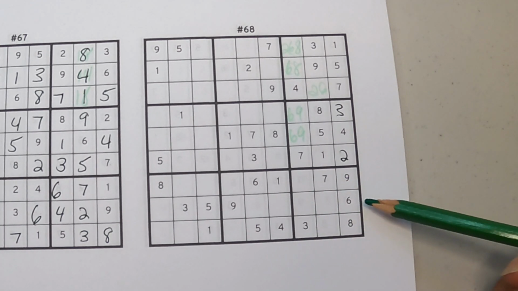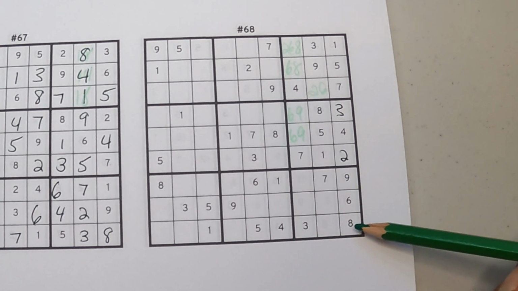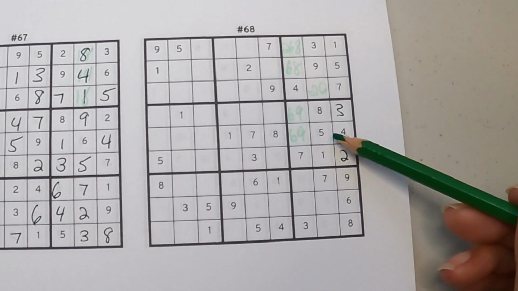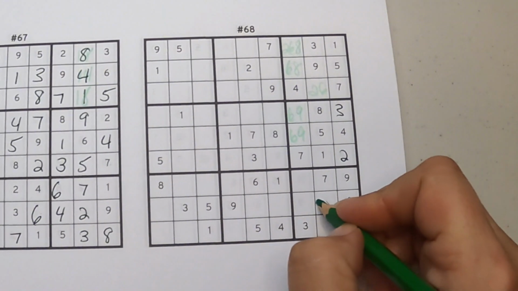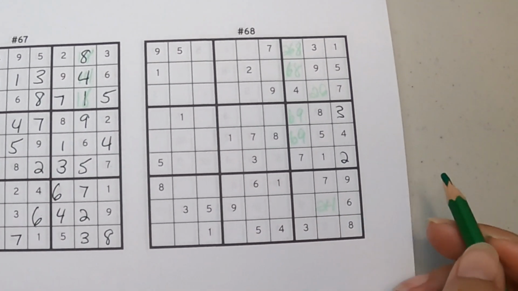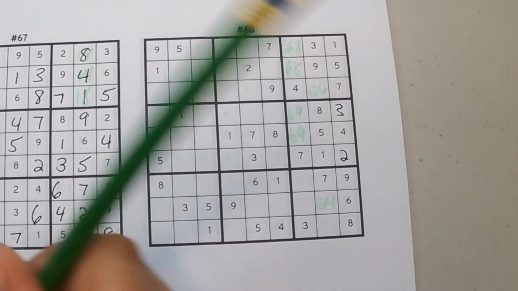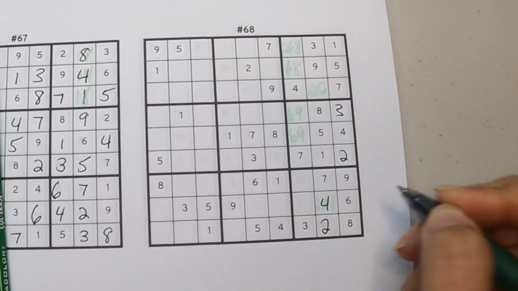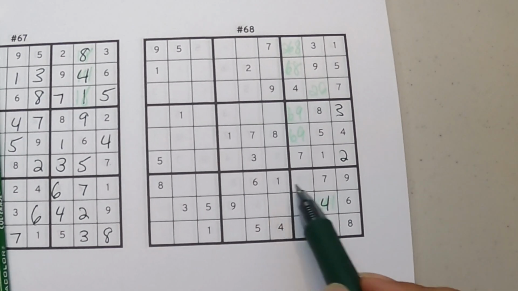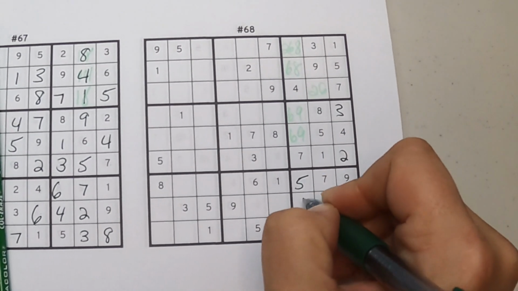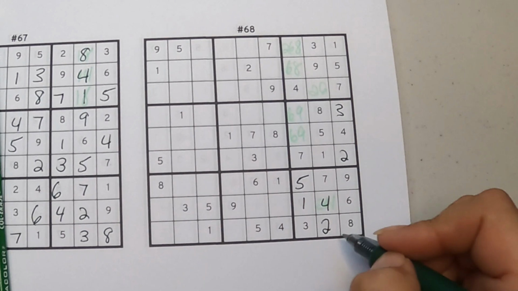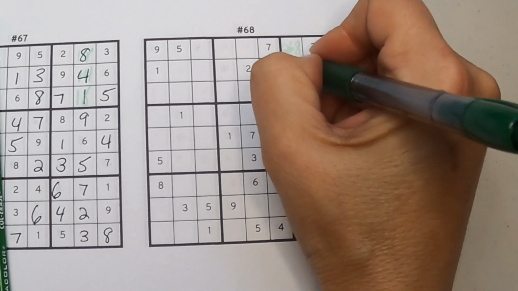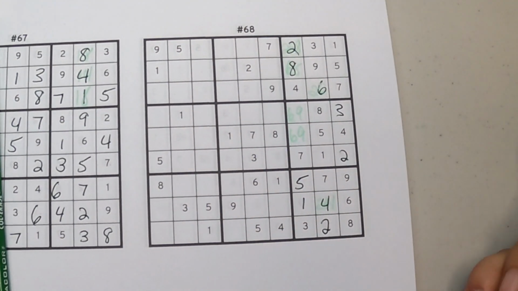For this box, we're missing 1, 2, 4, and 5. We've got a 1 and 5 here. So 2, 4, 1, 4, and 5 here. So that makes us our 2, 4, 1 here. So 5, 1. This 2 makes this our 6. That 6 makes this our 8, 2.